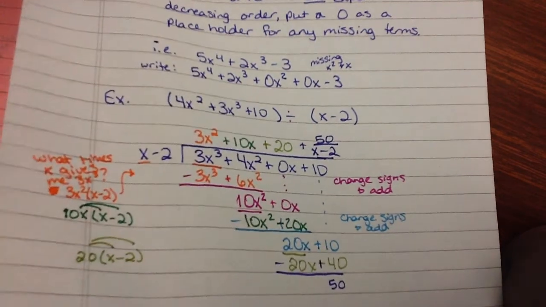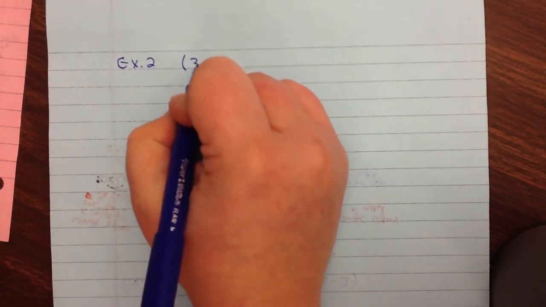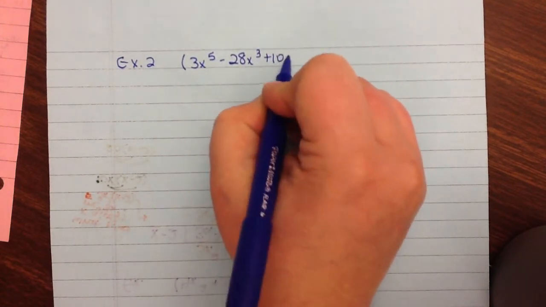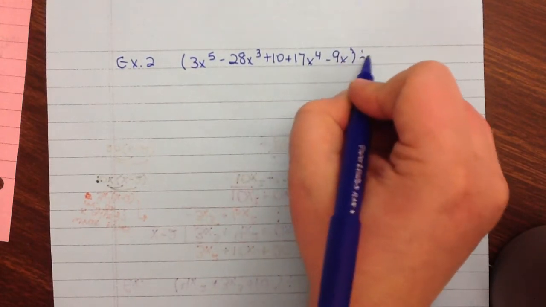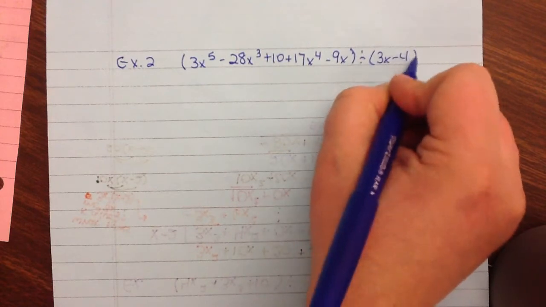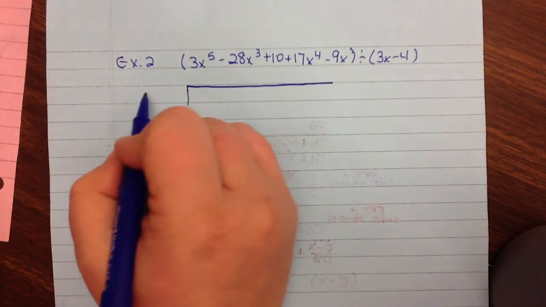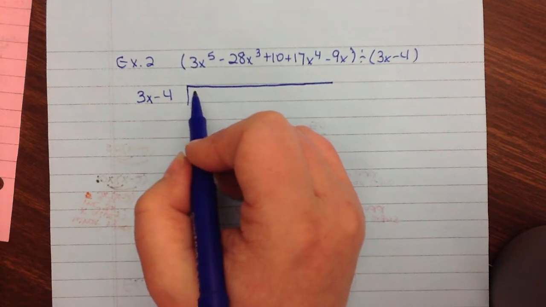Let's try another one. If I have 3x to the fifth minus 28x to the third plus 10 plus 17x to the fourth minus 9x, and I'm dividing that by 3x minus 4. Well, the first thing I'm going to do is set up my little division sign. Remember, my 3x minus 4 goes out here, and this needs to go under in standard form.